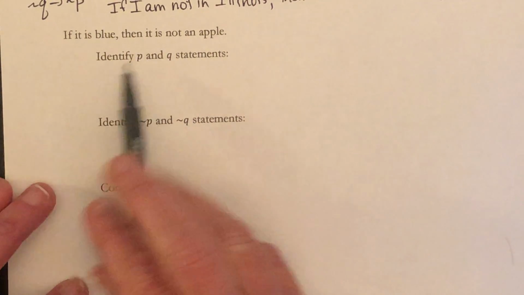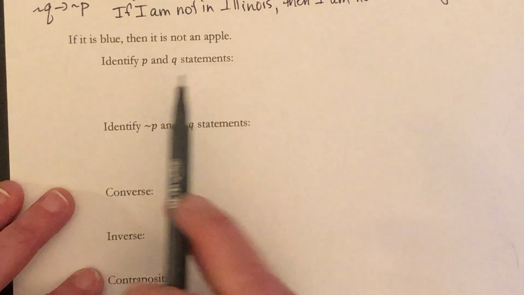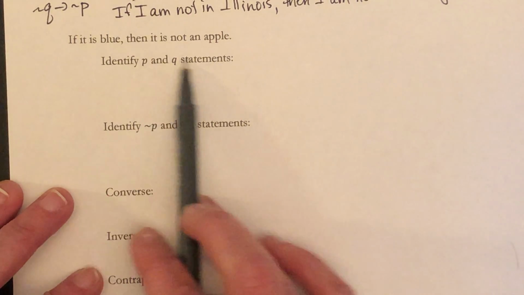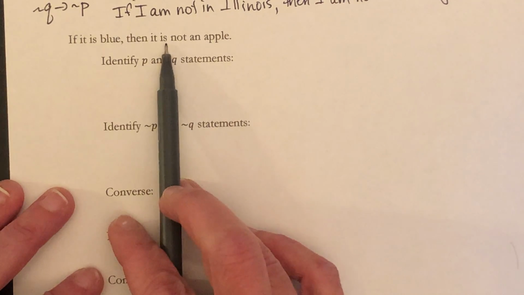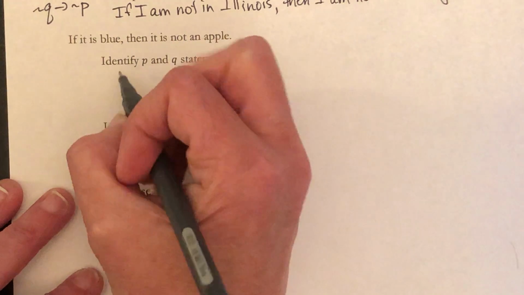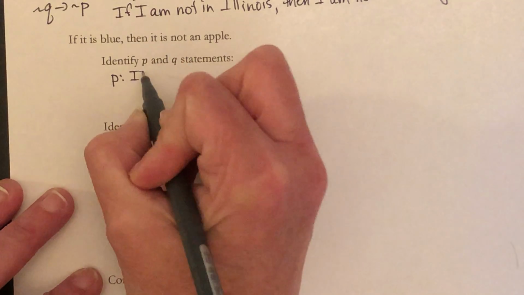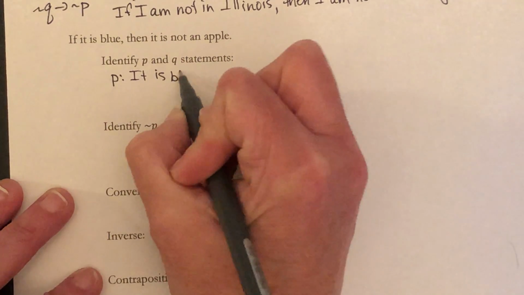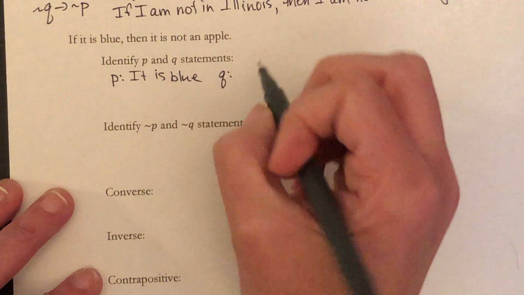If it is blue, then it is not an apple. Okay, now you can really start confusing yourself. This second part here is written with a not in there. You can write your Q value and then put a not in front of it in the beginning if you want to, or you can just define the P and the Q the way that they are. So I would let P stand for it is blue. And I'll let Q be it is not an apple.